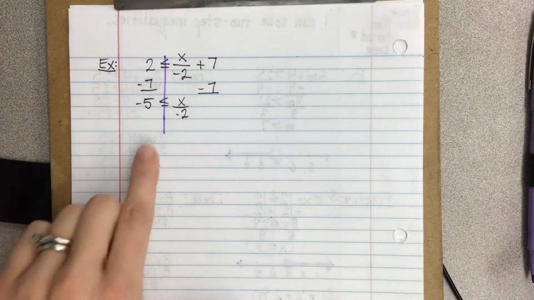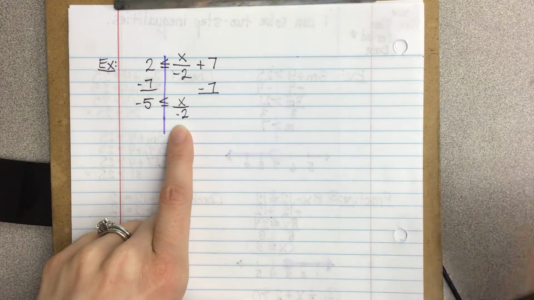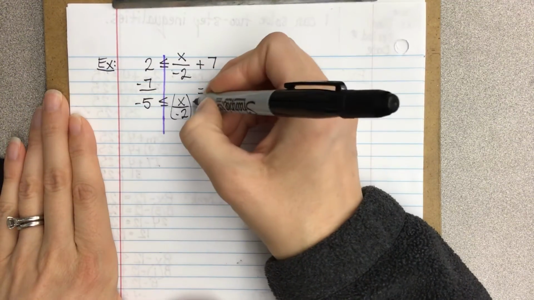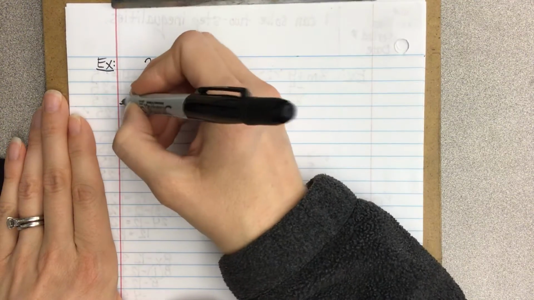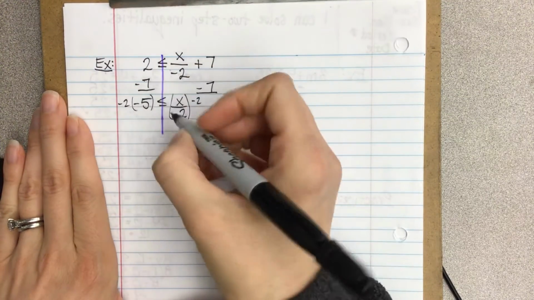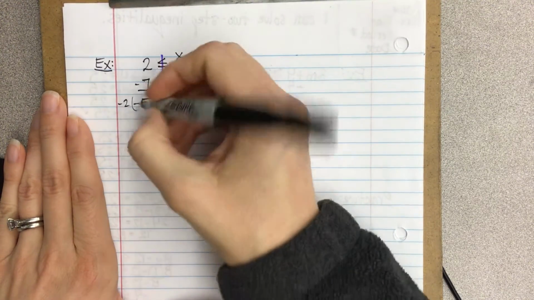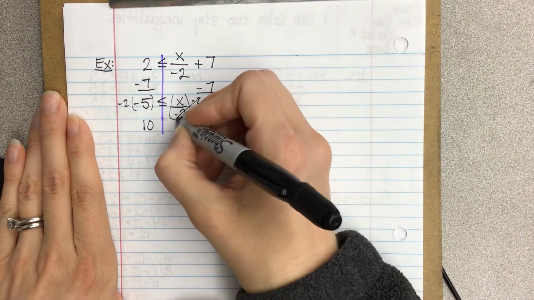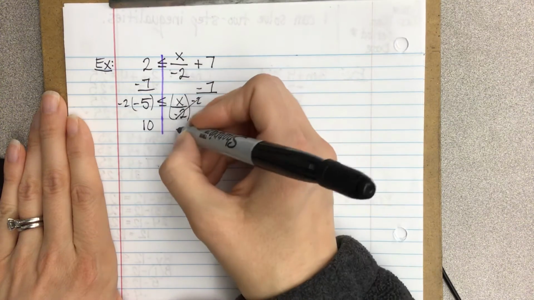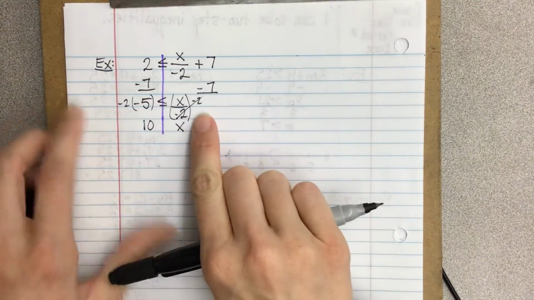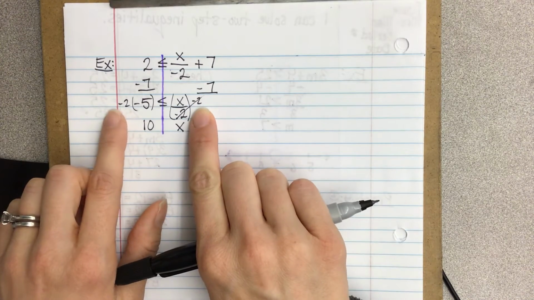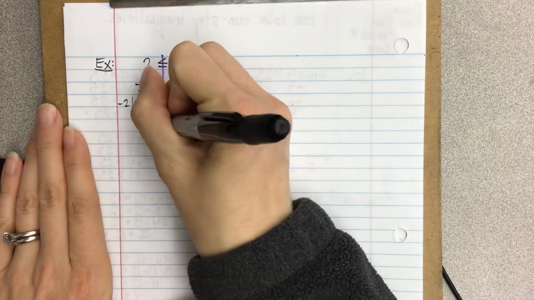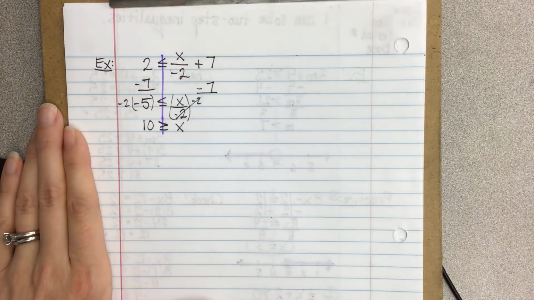Okay. Now, I have one thing left happening to my variable. I'm dividing by negative 2. The opposite of dividing by negative 2 is multiplying by negative 2. So I'm going to do that here and here. Negative 2 times negative 5 is 10, positive 10. Negative 2 divided by negative 2, that cancels out. It is 1, so you're left with 1x. Now, I multiplied both sides by a negative number. That is a circumstance that will cause that inequality symbol to flip sides, like this. Okay.